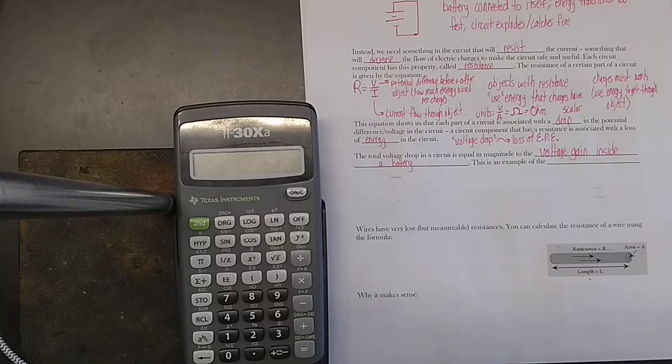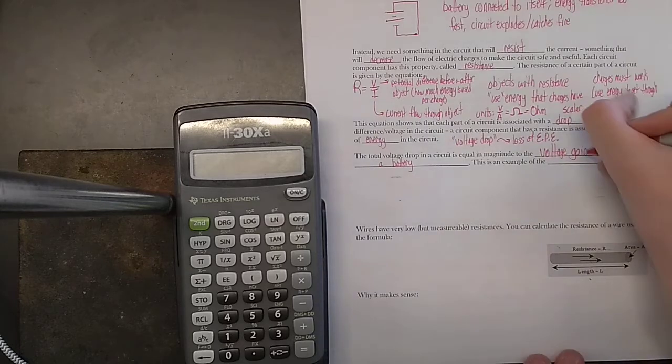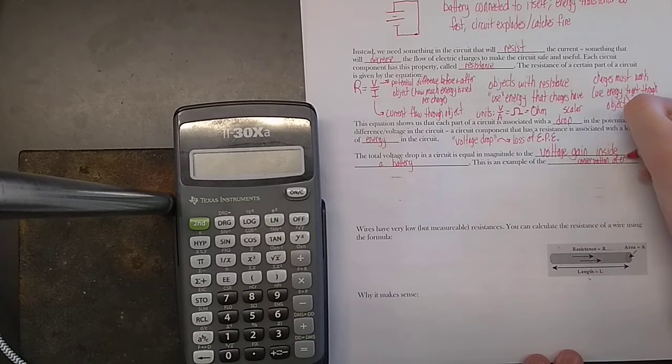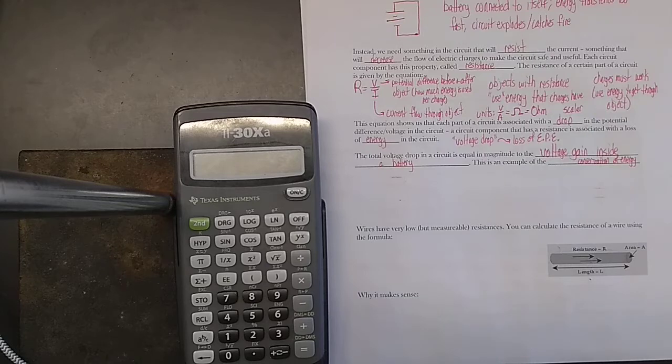Other things in a circuit, the power consumers, the energy consumers, they decrease the energy. They take that energy away from those charges. This is just an example of conservation of energy. So whatever the voltage gain for a circuit is from its battery, the total voltage drop in the circuit must be equal in magnitude to that.